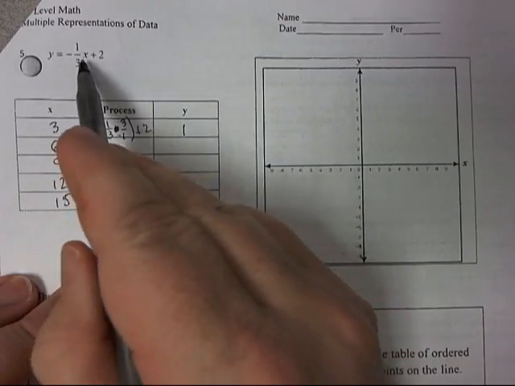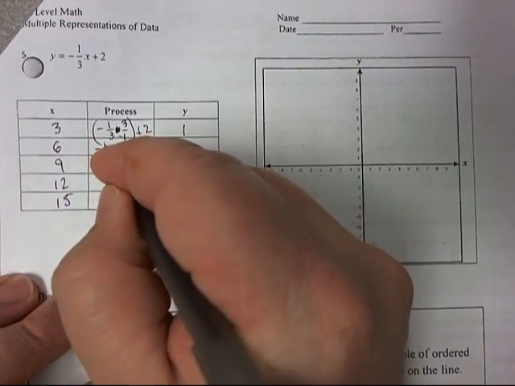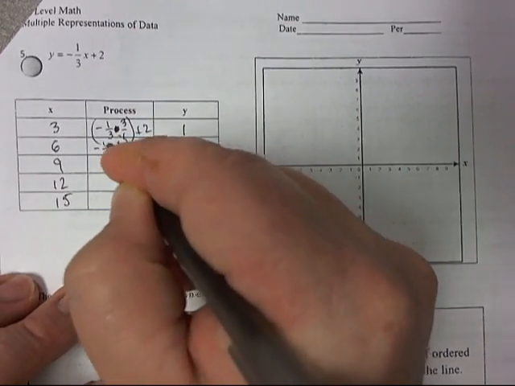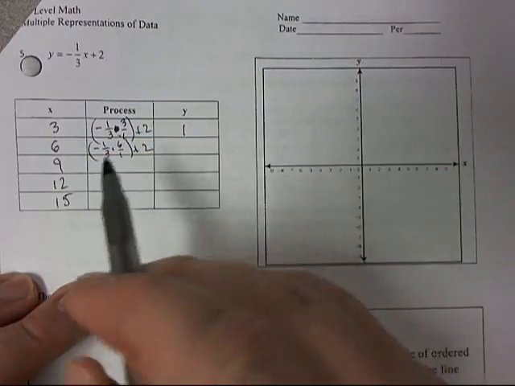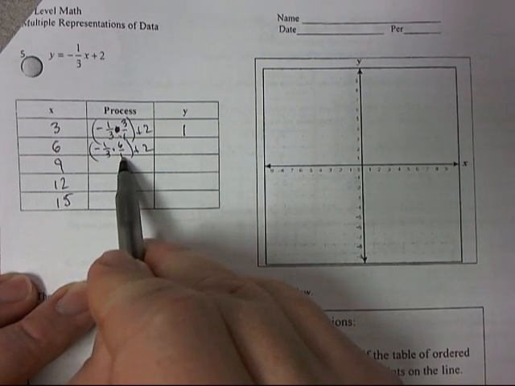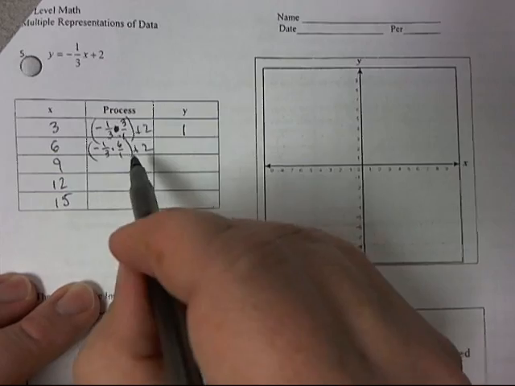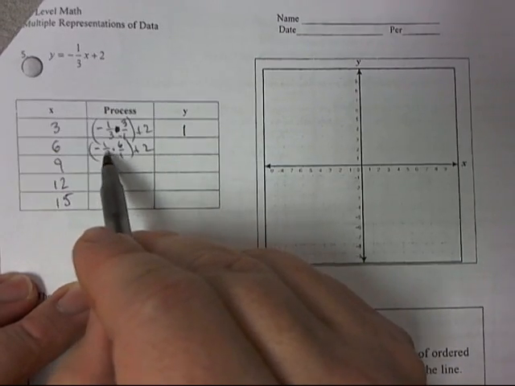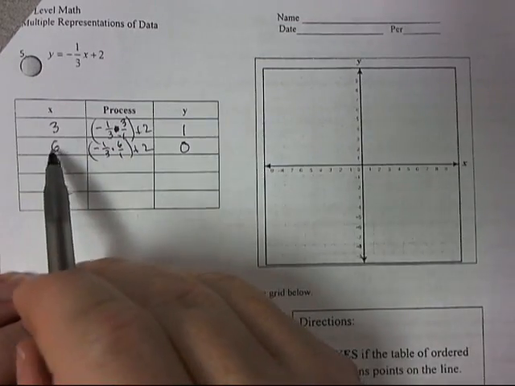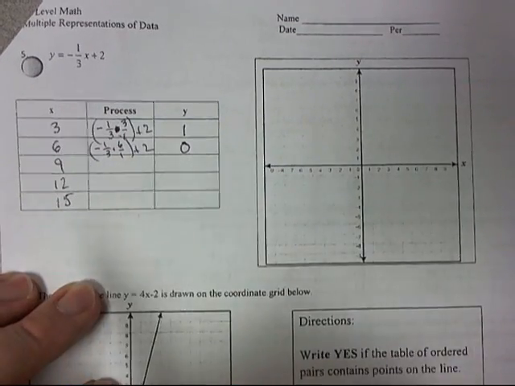Now let's substitute 6 in for x. So we have negative 1/3 times 6 over 1 plus 2. So 1 times 6 is 6. 3 times 1 is 3. 6 divided by 3 is 2, but there's a negative sign, so it's negative 2. Negative 2 plus 2 is 0. So when x is 6, y is 0.